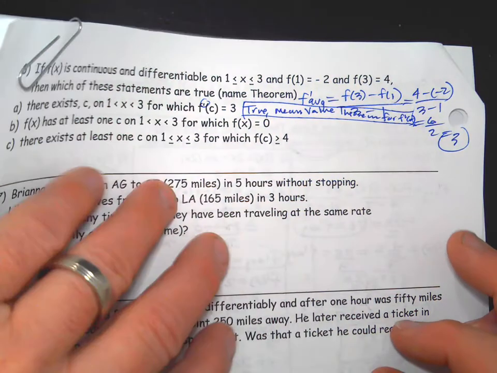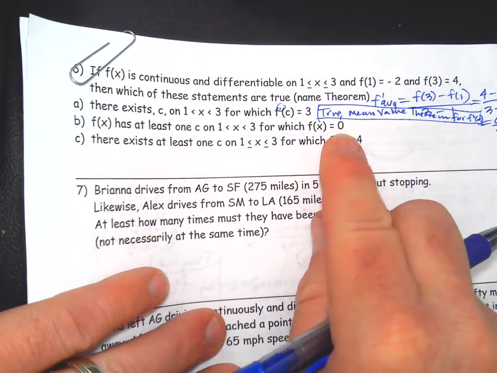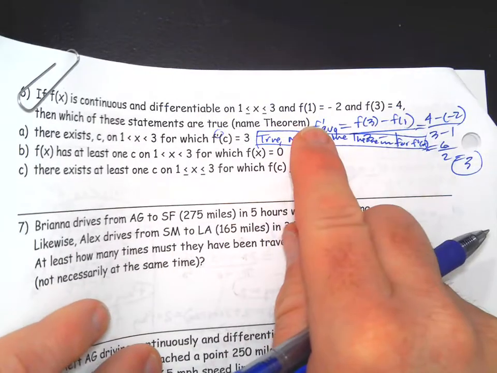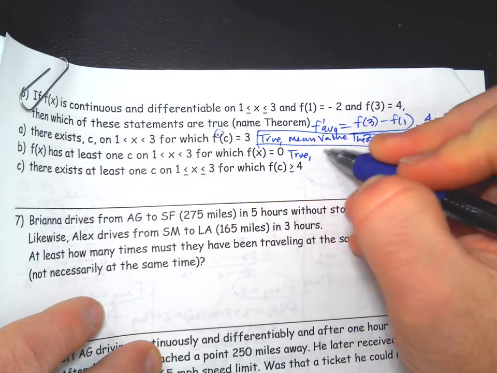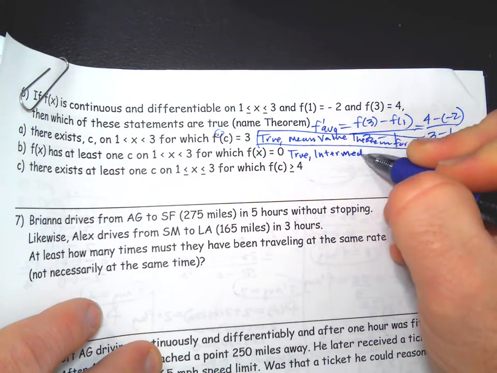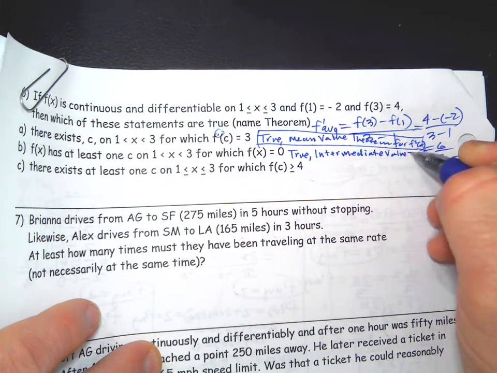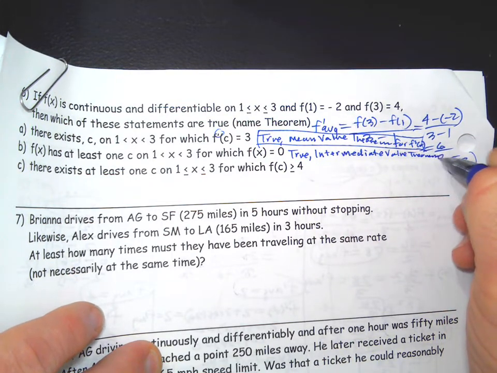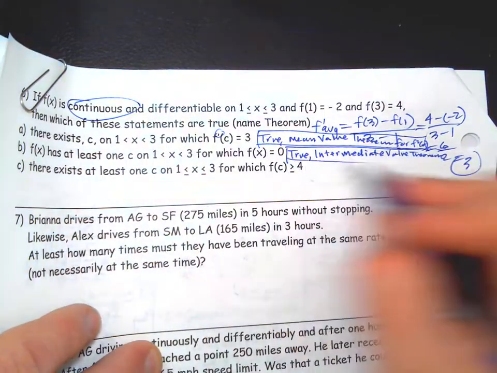Right? There is at least one c where the function is 0. Well, that sounds like 0 is between negative 2 and 4. That's true. There's no work to show. The reason is intermediate value theorem. It's got to go through all the values from negative 2 to 4 if it's continuous.